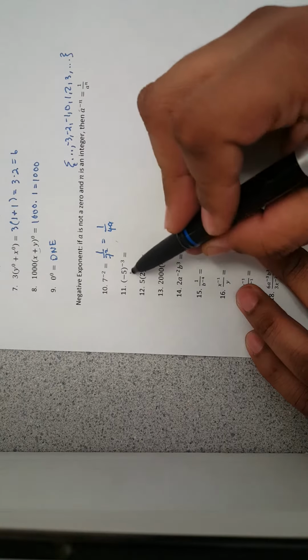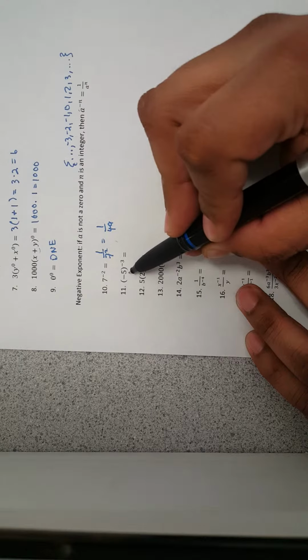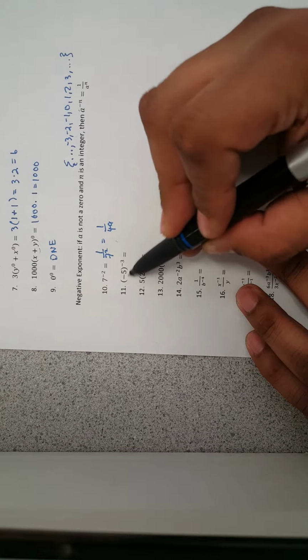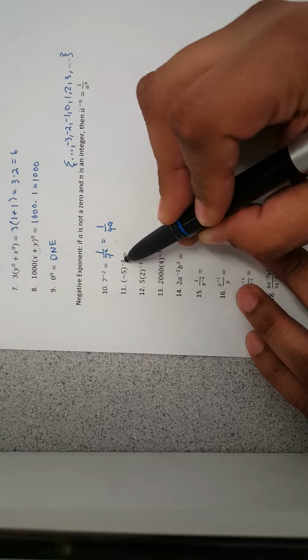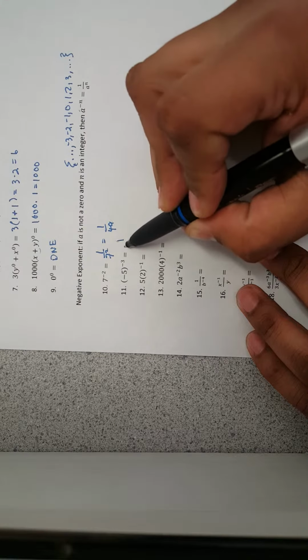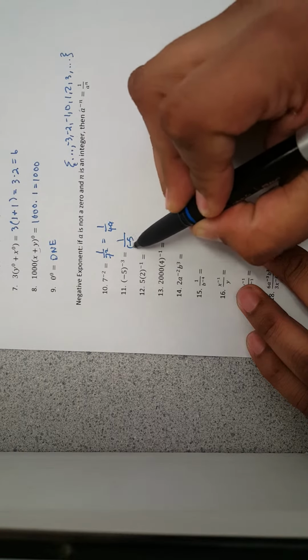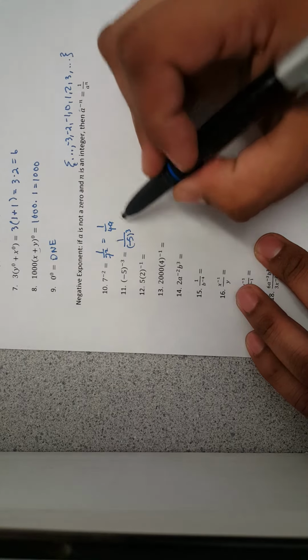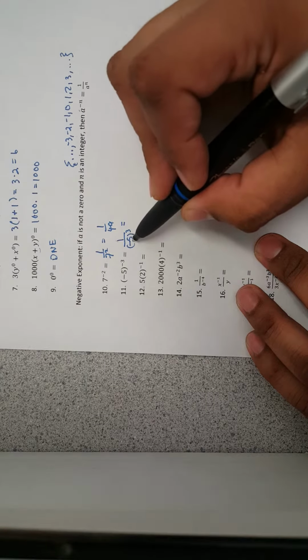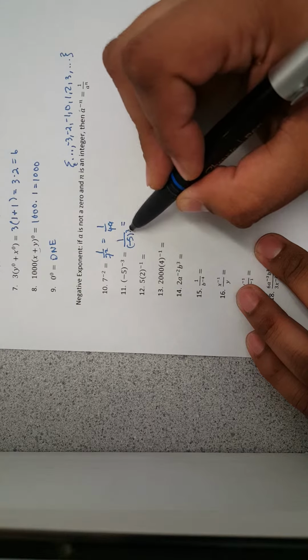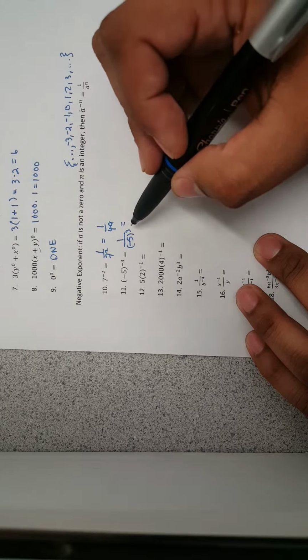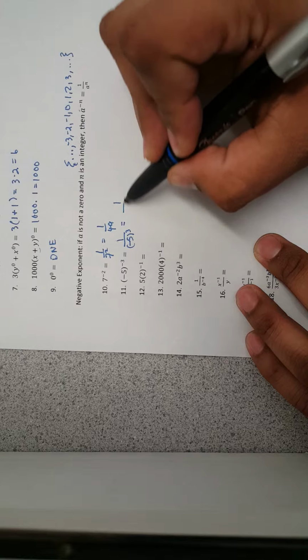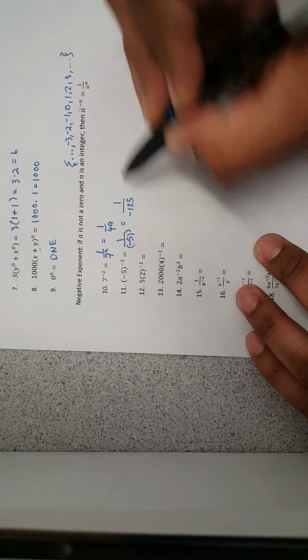Okay? What about this one here? Once again, everything here is raised to the negative 3. So if I want to change that negative 3 to a positive, I'm going to raise this now to the positive 3, but where it's underneath 1. Okay? Now here it's asking us what's negative 5 to the third power. It's like saying what's negative 5 times negative 5 times negative 5. Well, that's equal to negative 125.